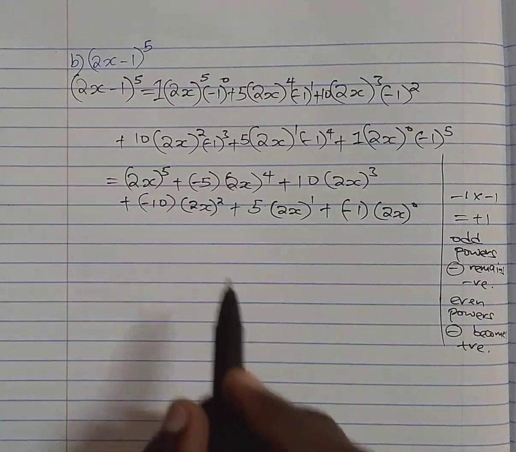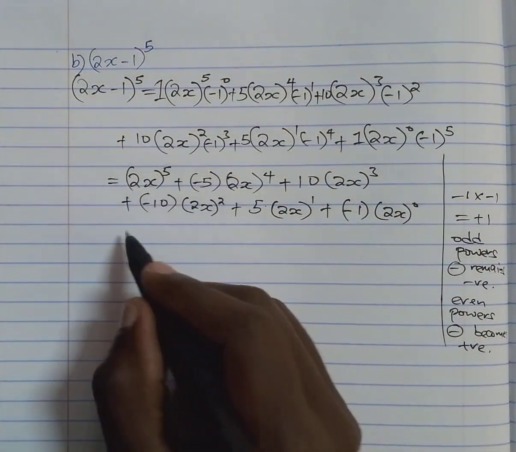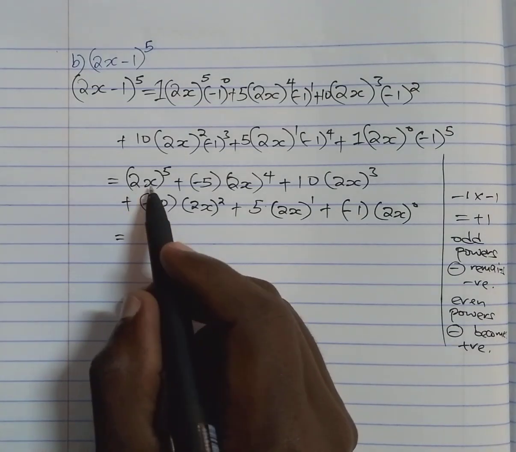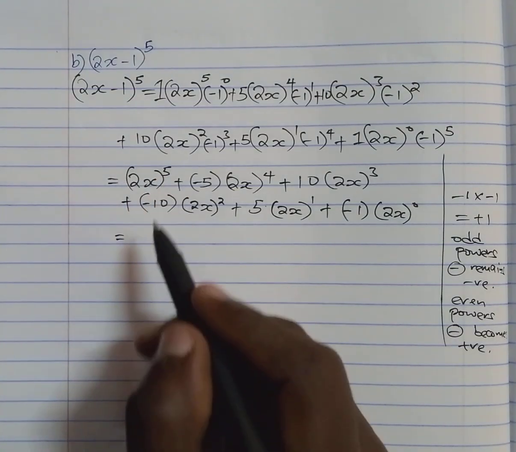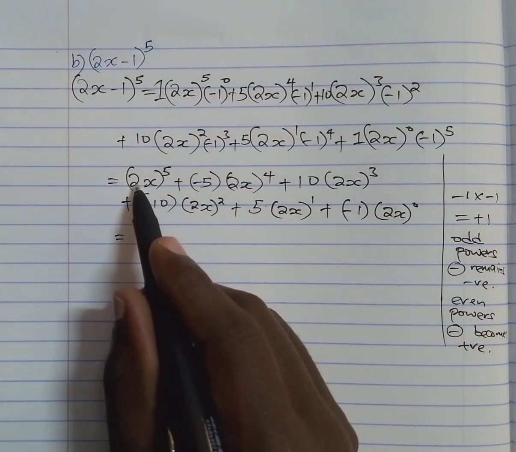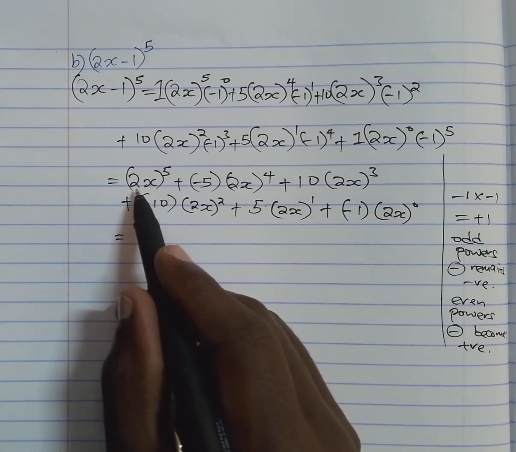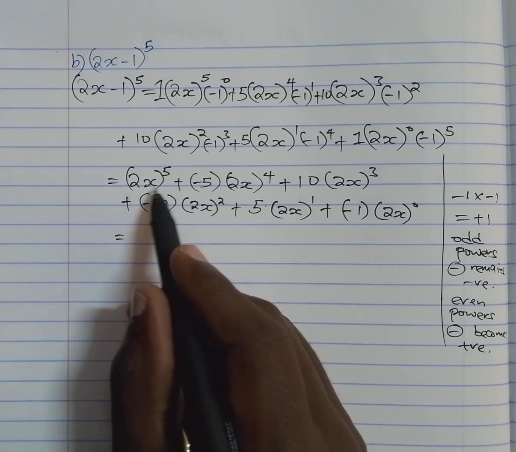And then you simplify this 2x raised to the power of 5. You factor out, and then you work out the power of the known number, and then the power of the unknown number.